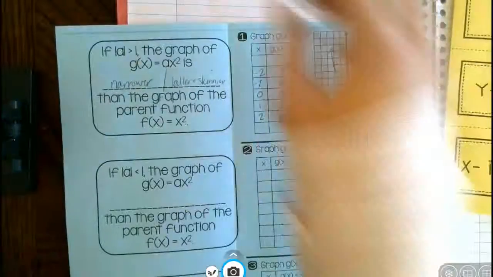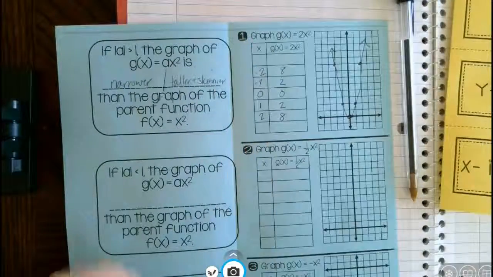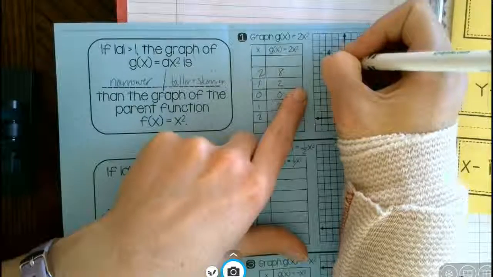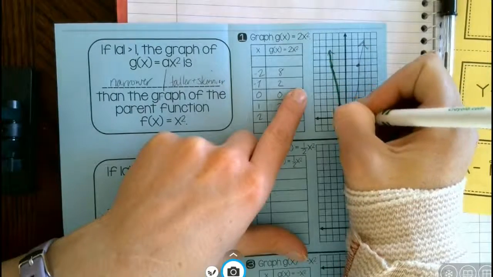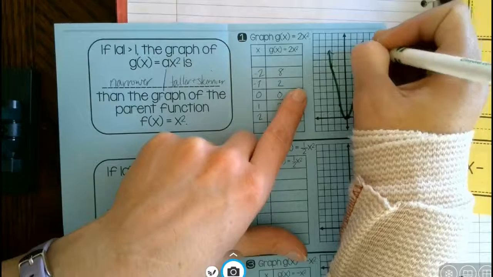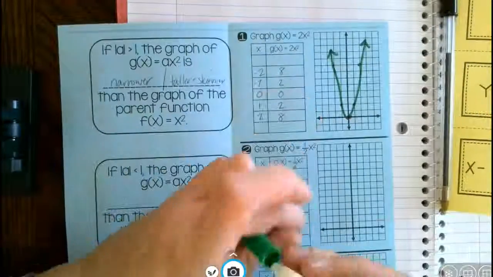Okay. And I'm going to go ahead and use a marker to help me see my graph a little bit better, since my drawing is not all that awesome. I want to be able to see it pretty quickly. Okay, so there's that graph.